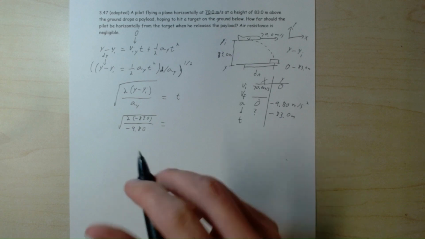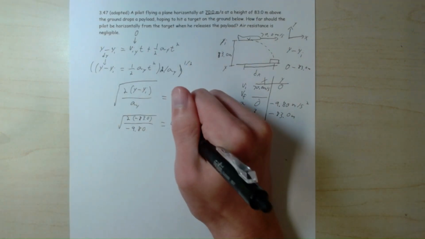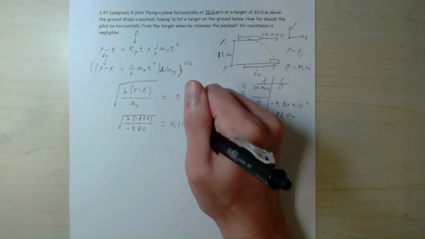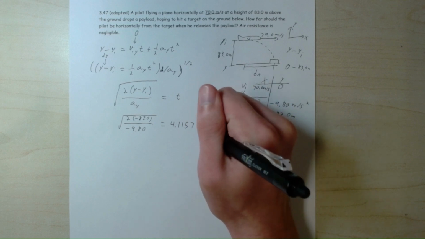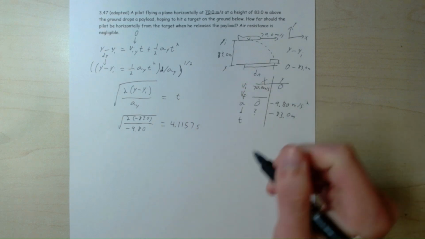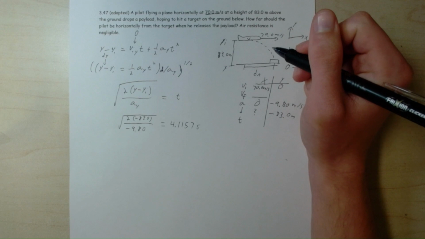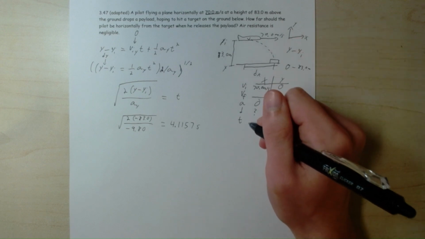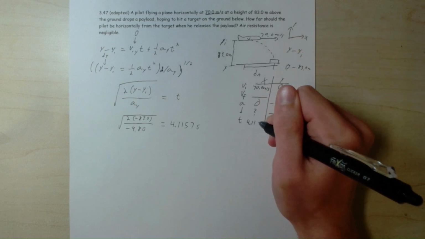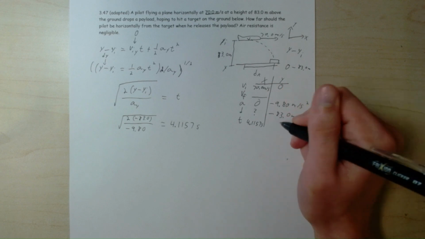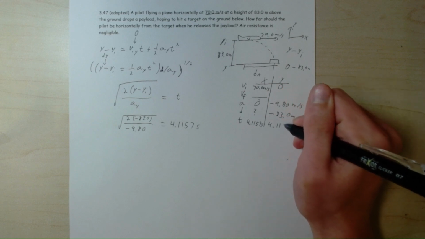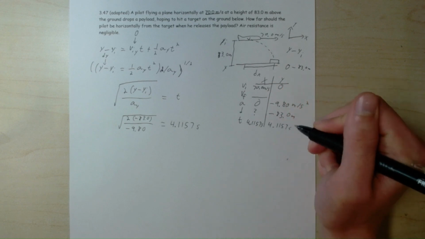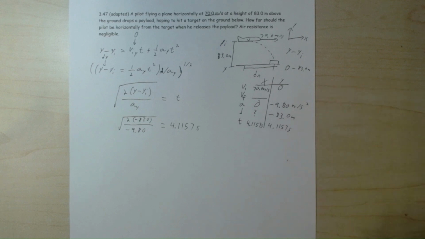Okay, so I got 4.1157 seconds for the time that it takes to fall. So this is 4.1157 seconds, and this also is 4.1157 seconds, because they have to be the same. So now we know the time that it takes for it to fall.